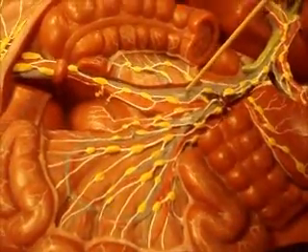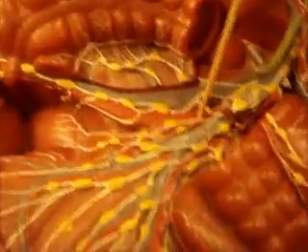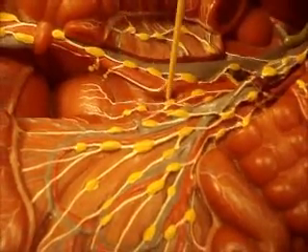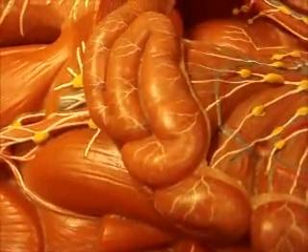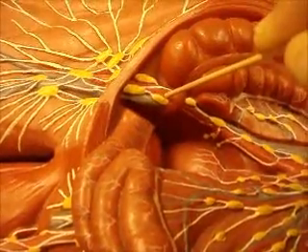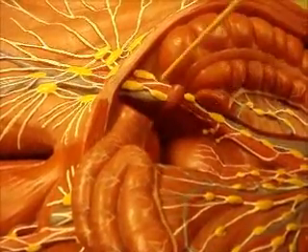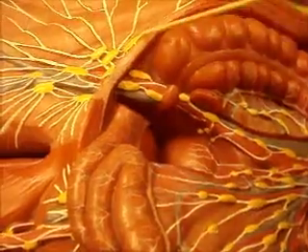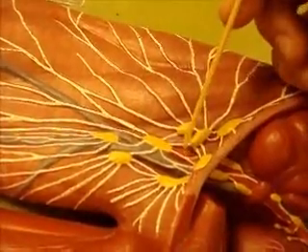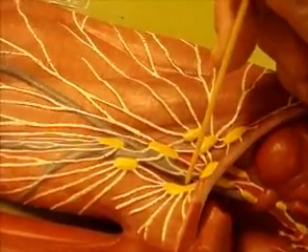Here's your inferior vena cava, superior vena cava. Here's your split. So this is your right common iliac artery. It's going to go down. This would be your right external iliac artery and vein, because here's common, here's external. That's your inguinal ligament. So this would be femoral artery and vein.